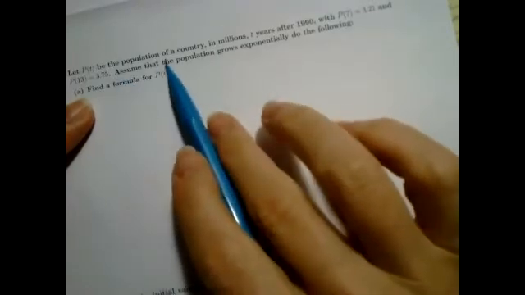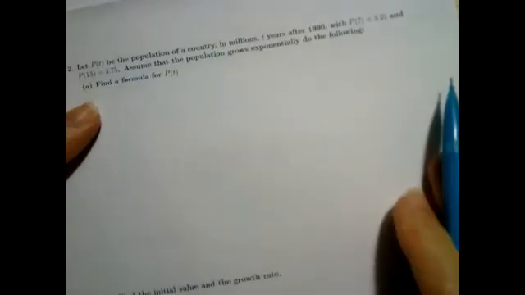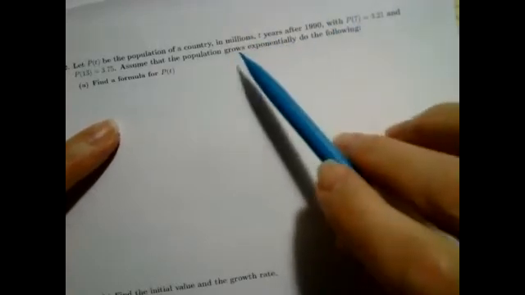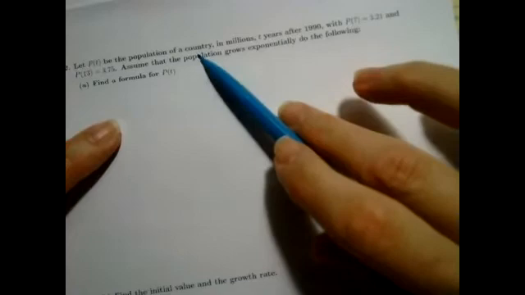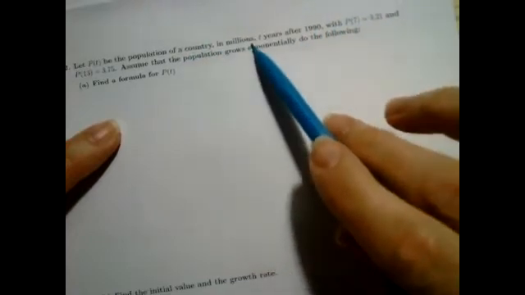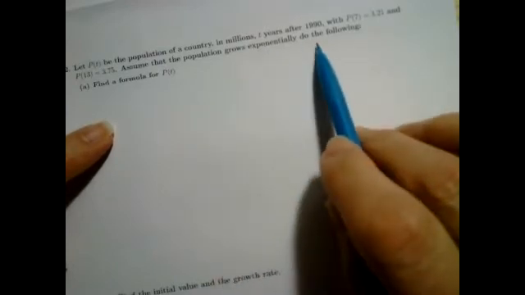Let P of T be the population of a country in millions, T years after 1990. So 1990 is when we started checking the population. P of 7 equals 3.21 means after 7 years, the population is 3.21. After 13 years, the population is 3.75. Assume that the population grows exponentially, find a formula for P of T.